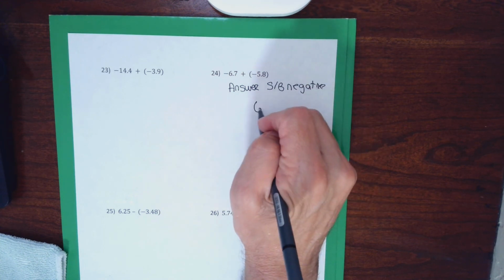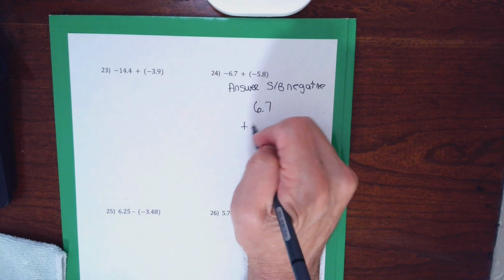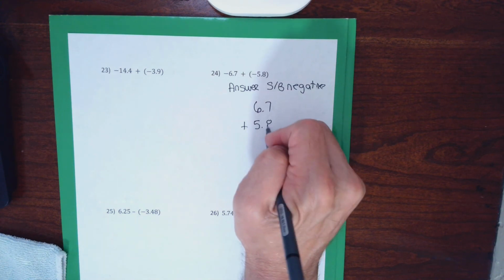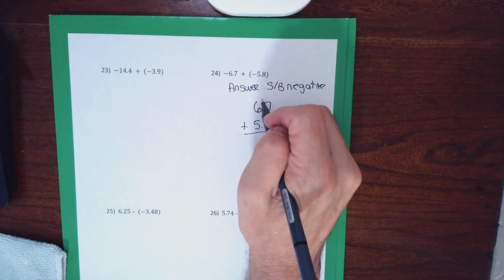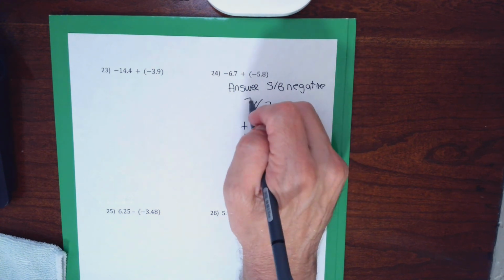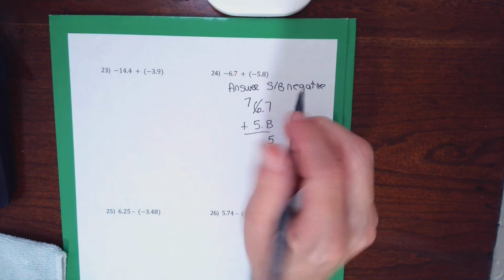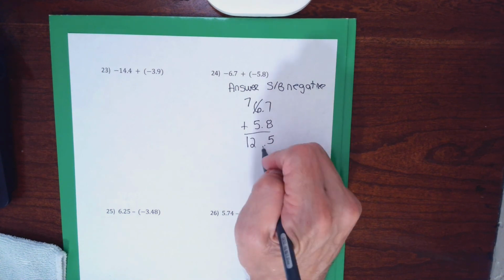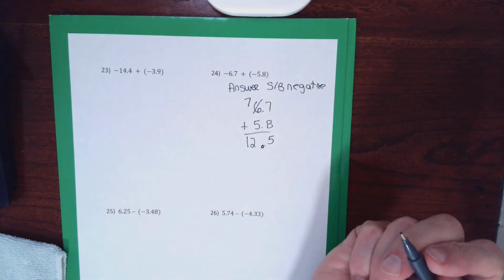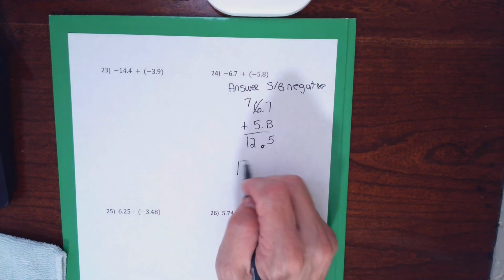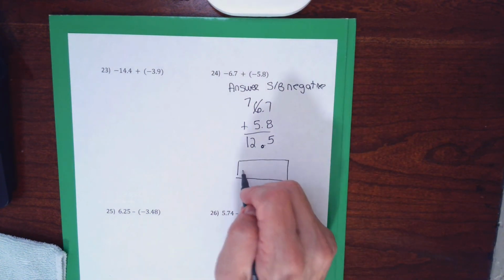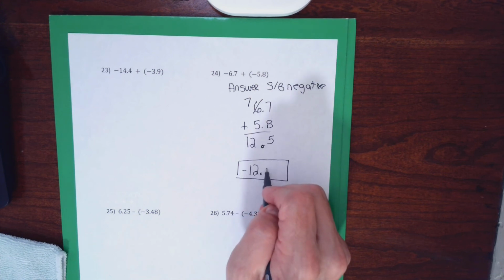So I'm going to do 6.7 plus 5.8. Try to do it correctly this time. 7 and 8 is 15. Bring down my decimal, carry the 1. 6 plus 1 is 7. And then add 7 and 5 and get 12. The arithmetic gives me 12.5, but I know the answer should be negative. So when I go to write my answer, it's just logic that gives me the sign.